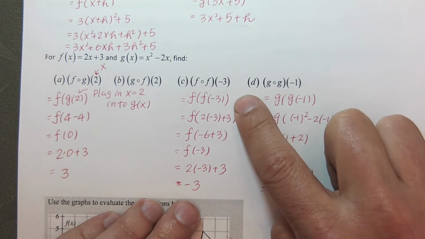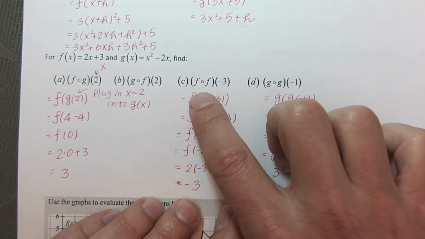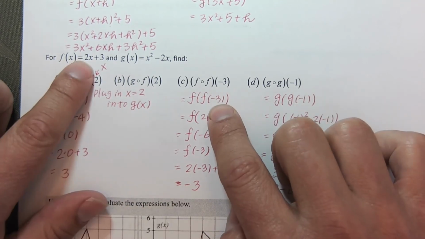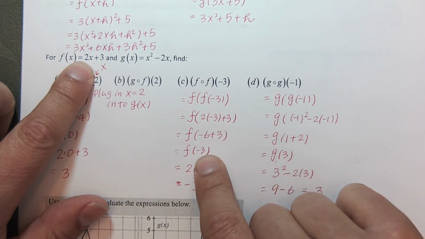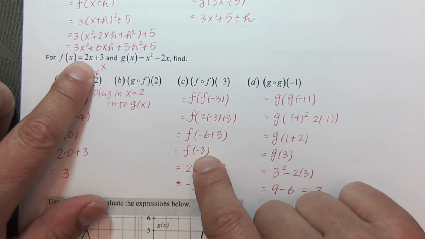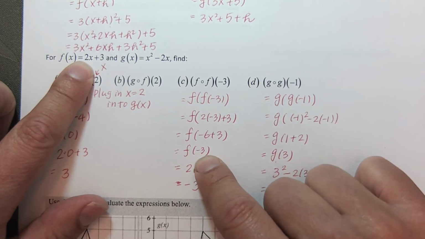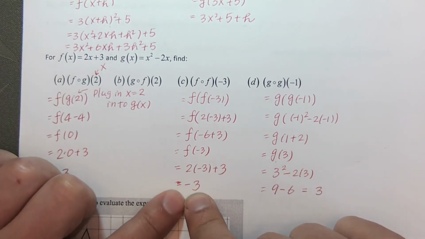We're going to move to here. This is a function of the same function, and we're going to composite. So this is f composite f of negative 3. So I'm going to take the function f, replace the x with negative 3, evaluate it, and now it happens to be negative 3 also. That's not always going to happen. That just happens to be the same number in this case. I'm now going to evaluate f again at x equals negative 3, again to get negative 3.